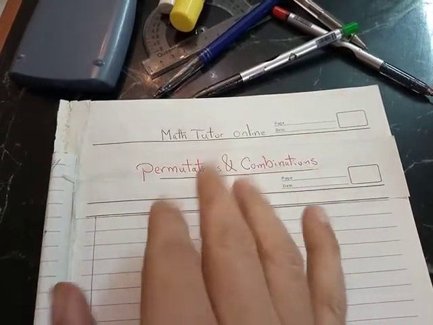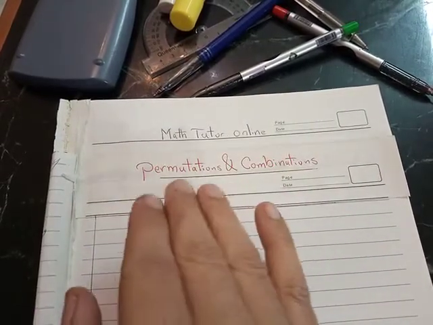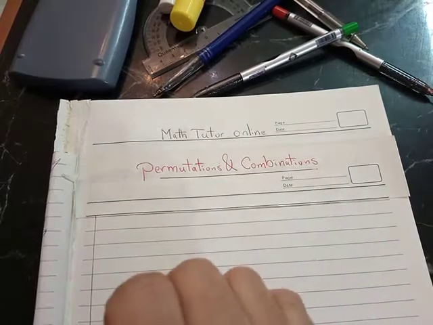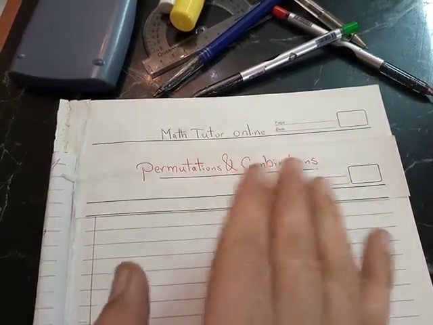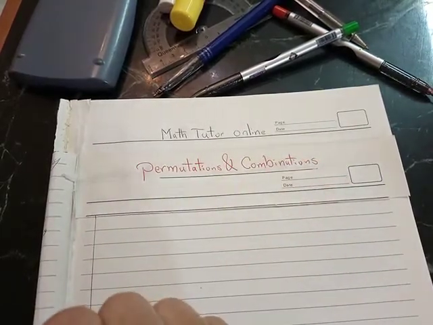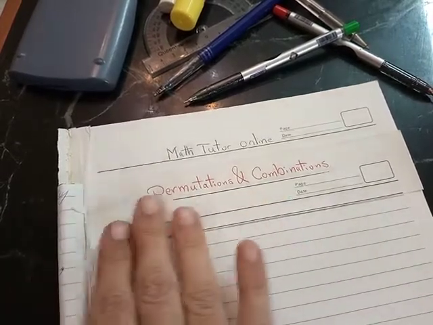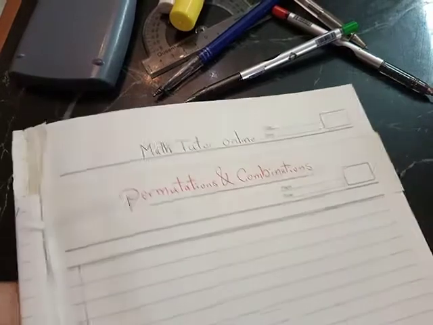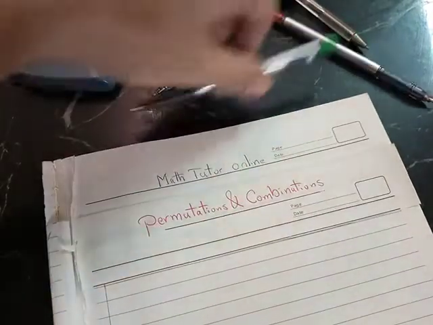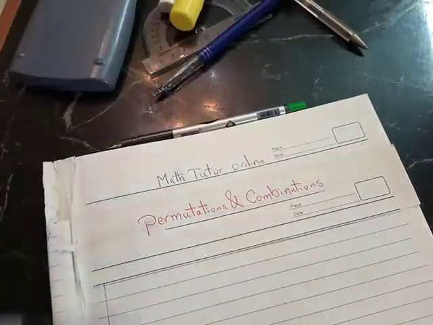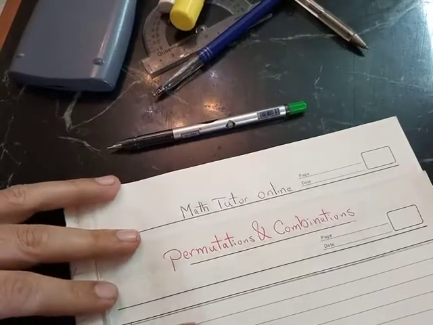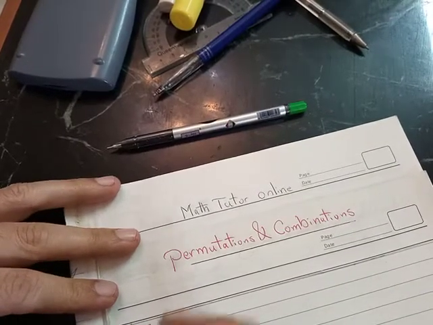Actually, this lesson is much related to probability and statistics more than algebra and normal math. Before we start this lesson, there is a concept we need to know, which is called factorial of a number. So, what is the factorial?